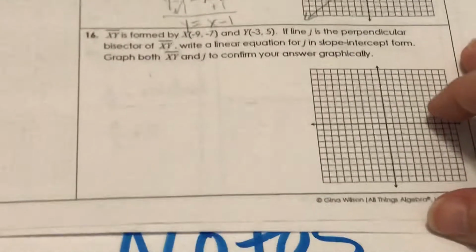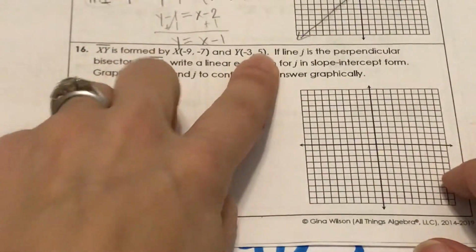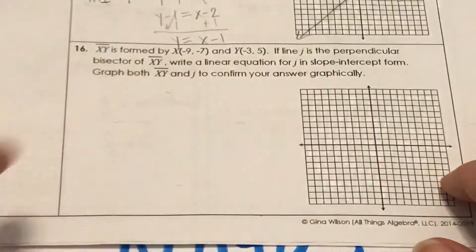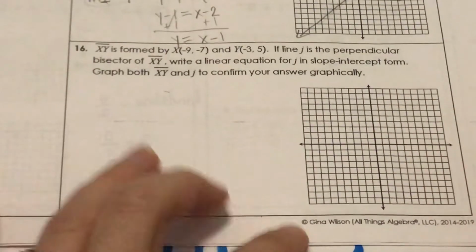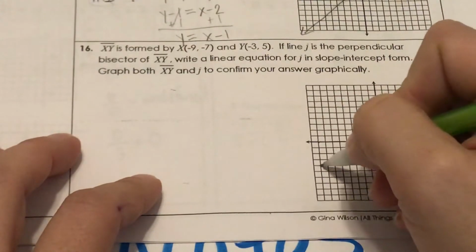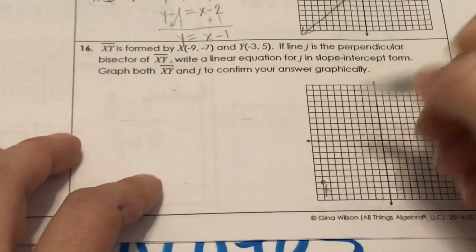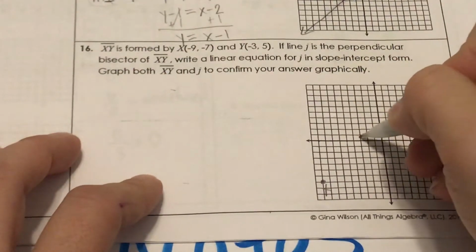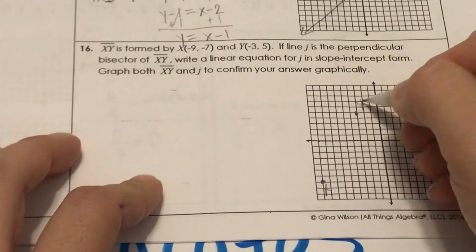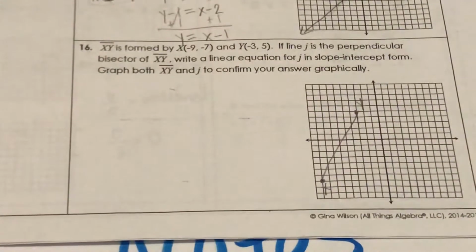All right, now segment XY, formed by these 2 points. Line J, perpendicular bisector, write a linear equation in slope-intercept form. Same process. Okay, so -9, -7. 1, 2, 3, 4, 5, 6, 7. This is x. Y is -3, +5. 1, 2, 3, 4, 5. All right, so that is segment XY.